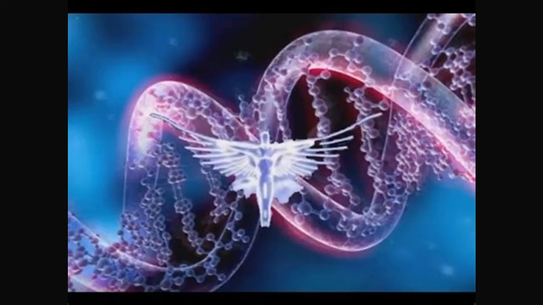And we are now going to set our intention to spark up the network of our 12-strand DNA with our inner light and our pineal gland energy center.